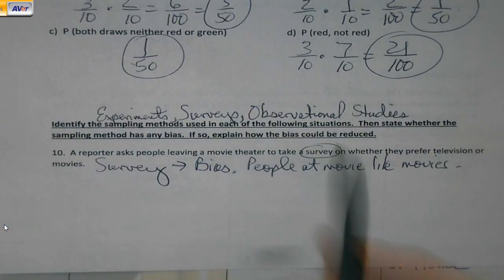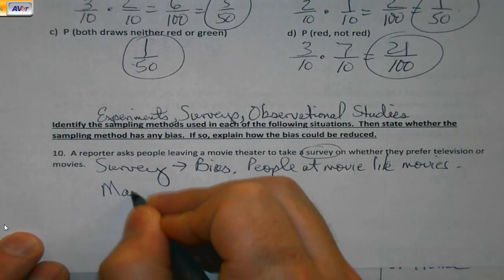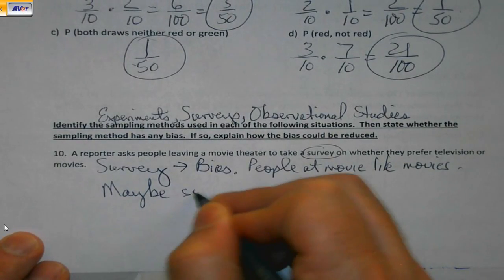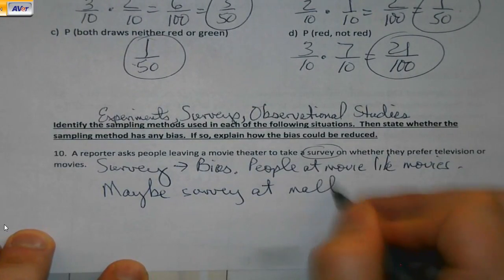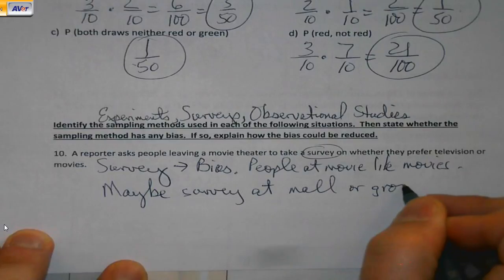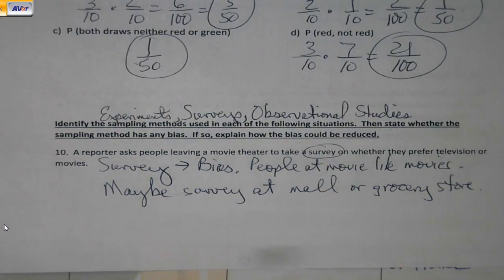If so, explain how the bias could be reduced. Where would be a place I could have my survey taken, maybe that isn't quite so obvious in how I want to do it? Maybe I could do the survey at a mall or a grocery store and kind of see what goes on.